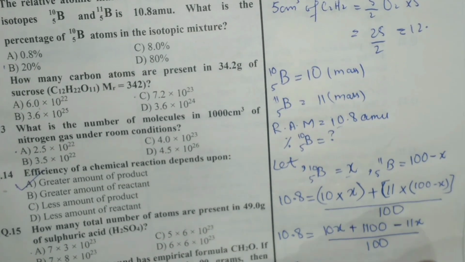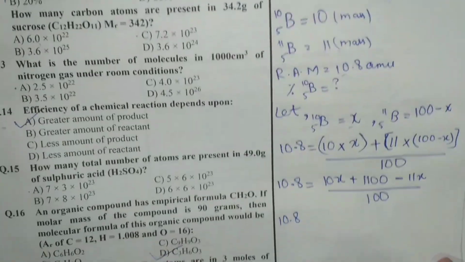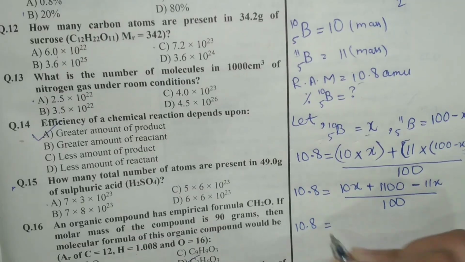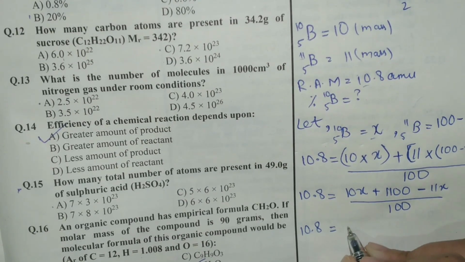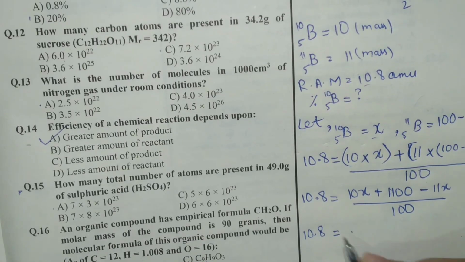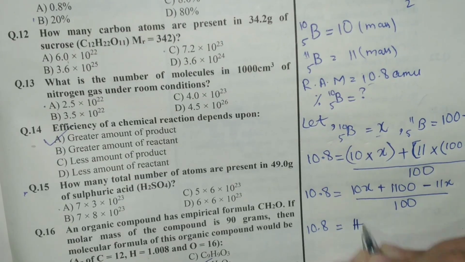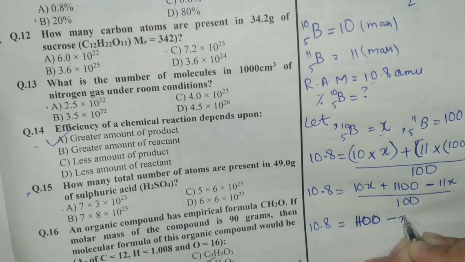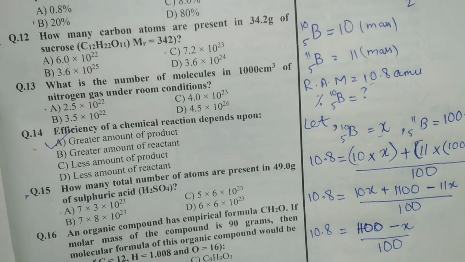Now 10.8 equals, 10x minus 11x becomes minus x. So we'll write minus x after 1100, just for our convenience, so 1100 minus x, divided by 100. Okay, I hope I'm clear.